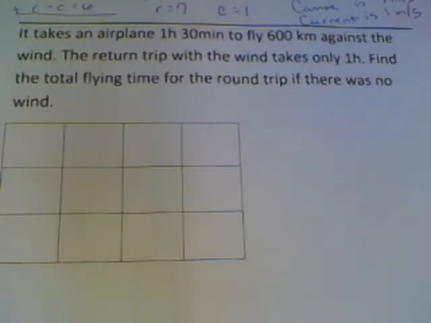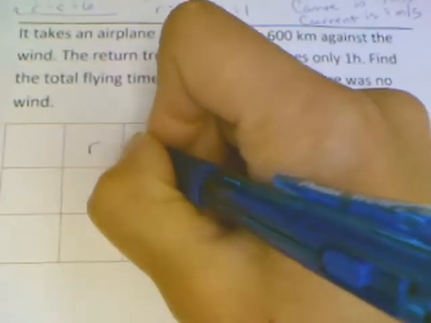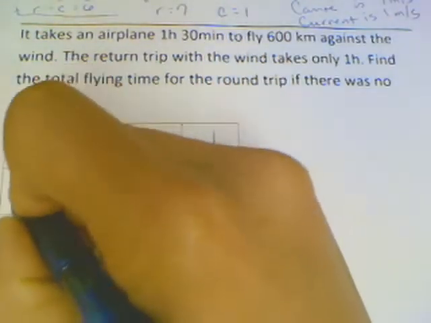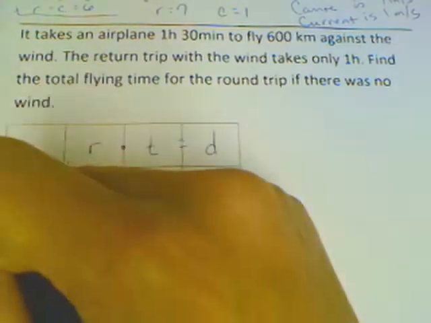It takes an airplane an hour and 30 minutes to fly 600 kilometers against the wind. The return trip only takes 1 hour. Find the total flying time for the round trip if there was no wind. Well, I can fill out my chart. Rate times time equals distance. And here I'm going to be, we'll say, with the wind and against the wind.